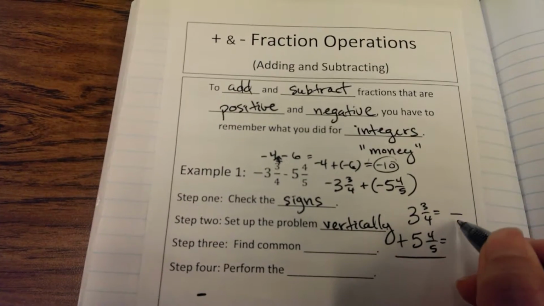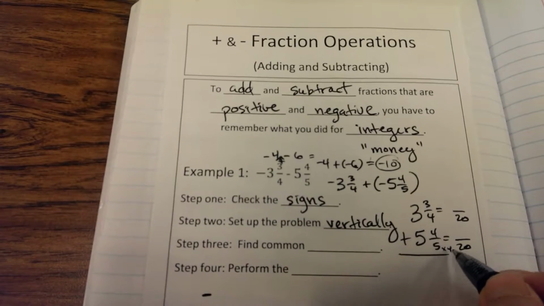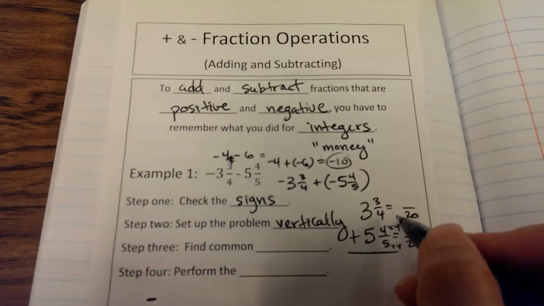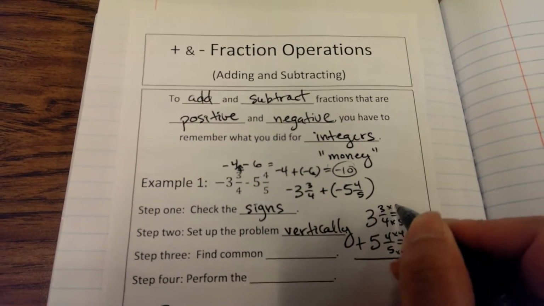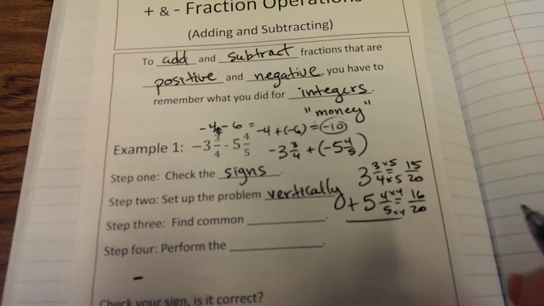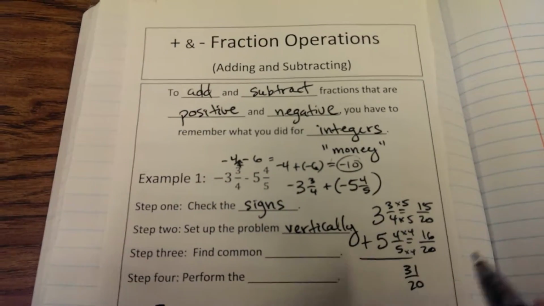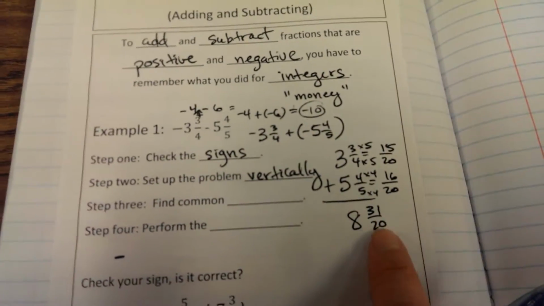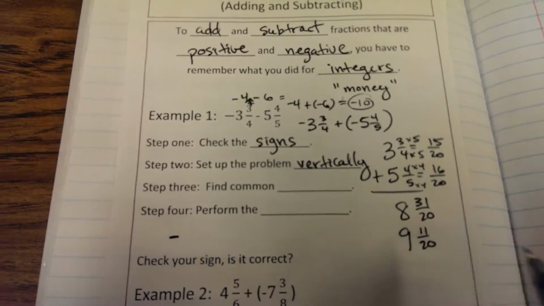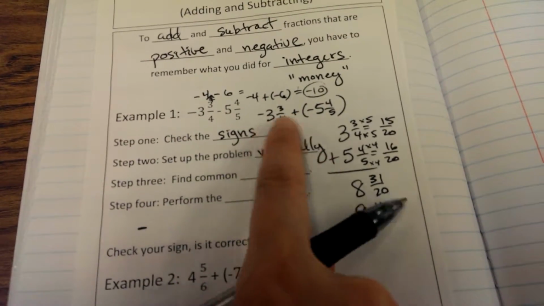Find a common denominator when you're adding, which in this case is going to be 20. 5 times 4 is 20, so then 4 times 4 is 16. And 4 times 5 gets you to 20, so then 3 times 5 is 15. 15 twentieths plus 16 twentieths is 31 twentieths, and then 3 plus 5 is 8. Now that's an improper fraction, so really this is 9 11/20. But you don't get 9 11/20. You owe 9 11/20 because you're adding your debt together.